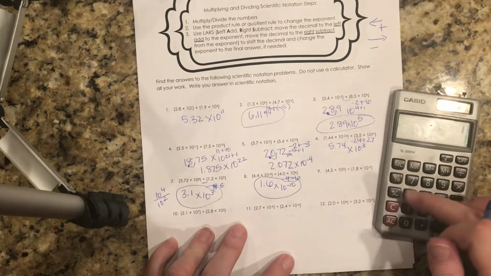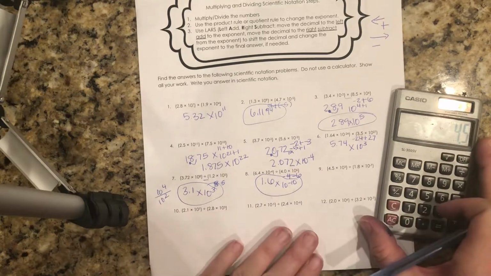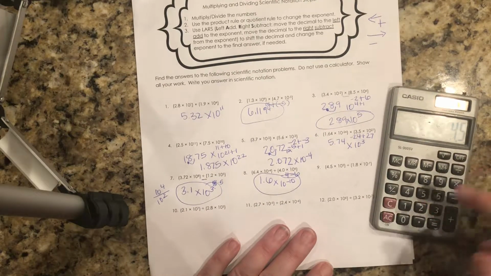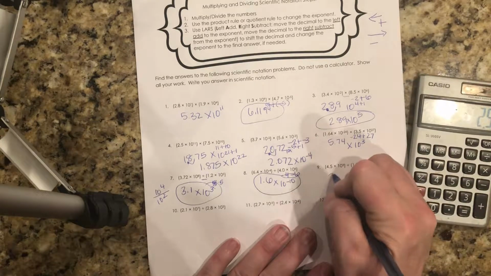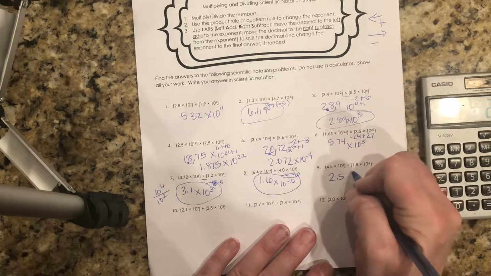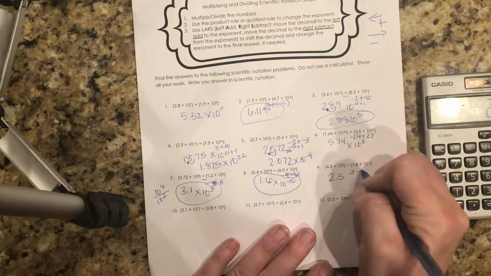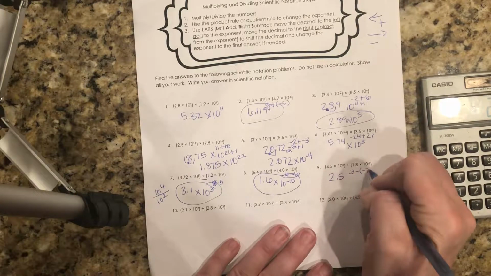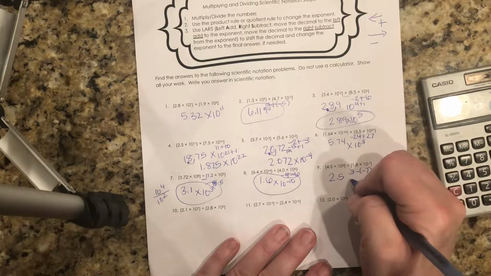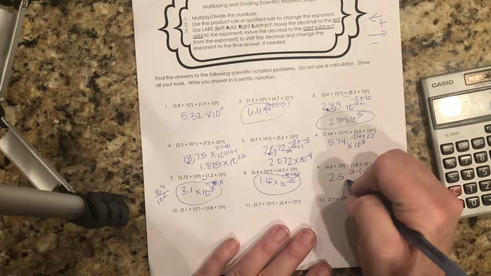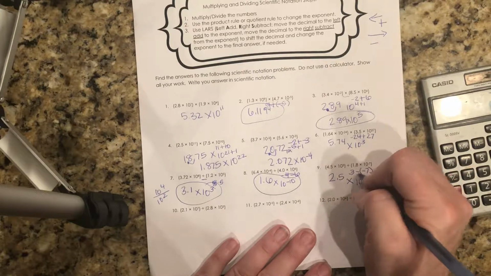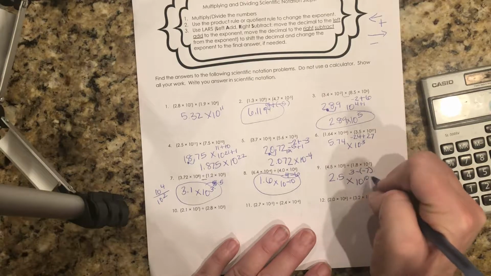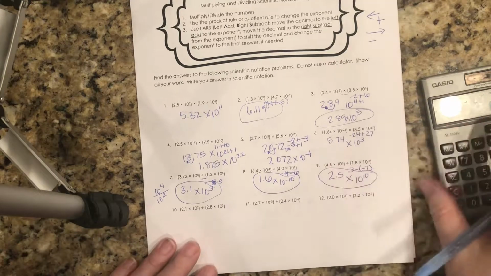Then next, 4.5 divided by 1.8 equals 2.5. And then I have a 3, and then subtract a negative 7. Well, remember when I subtract a negative, it's really positive. So that's going to be 2.5 times 10 to the, this will end up being 3 plus 7, which is 10. So that is that problem.